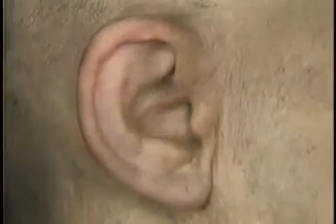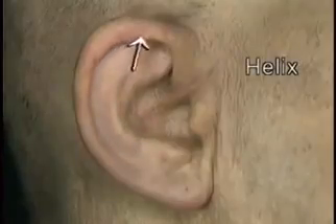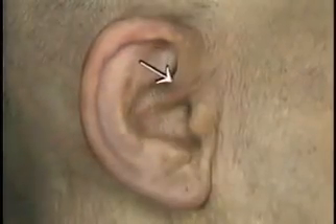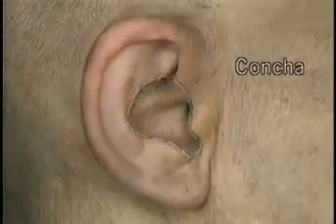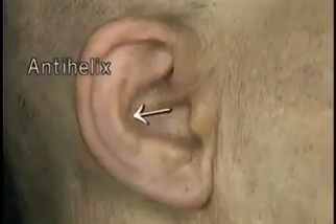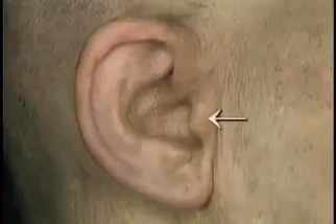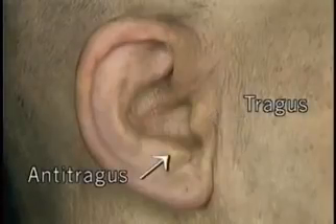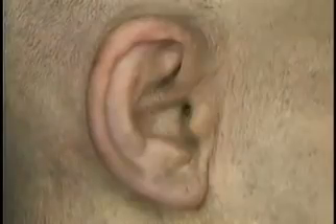We'll look at the auricle first. The folded outer rim of the auricle is the helix. The helix spirals down into the floor of the central concavity, the concha. The rim of the concha is defined by this curved ridge, the antihelix. Two projections, the tragus and the antitragus, partly hide the entrance to the external auditory meatus.